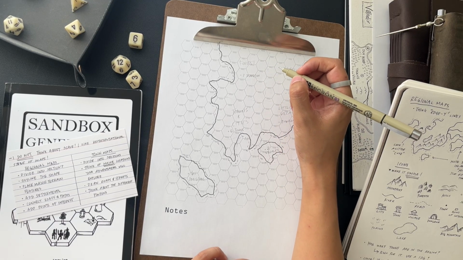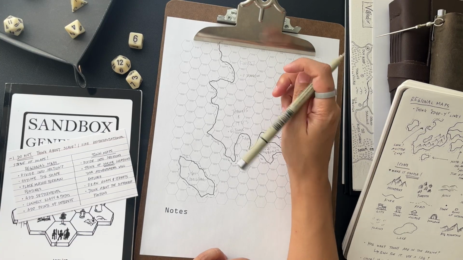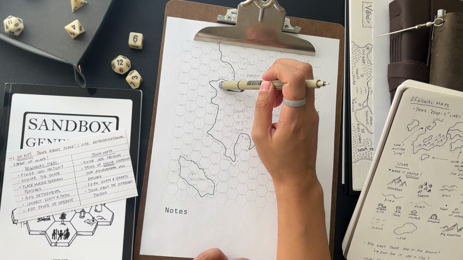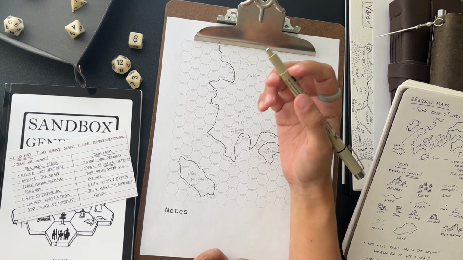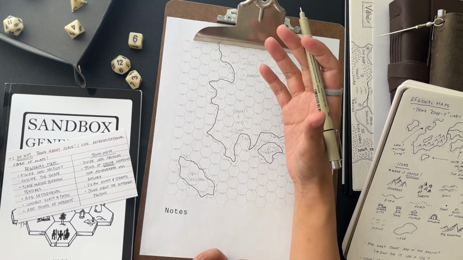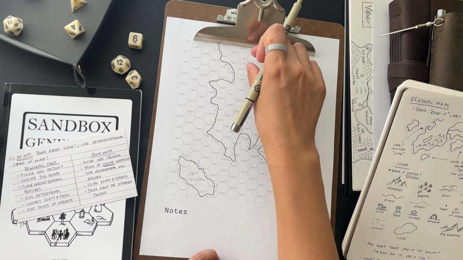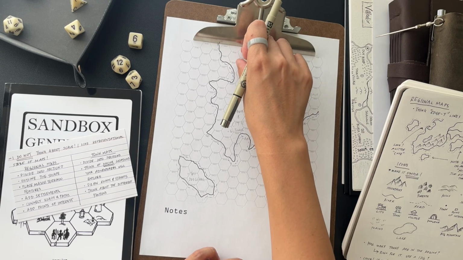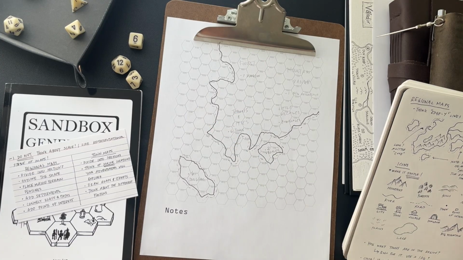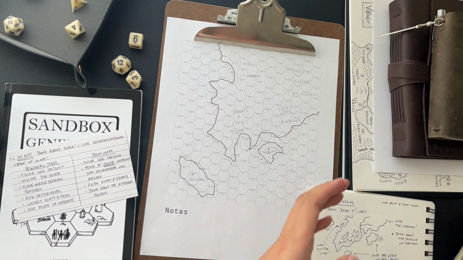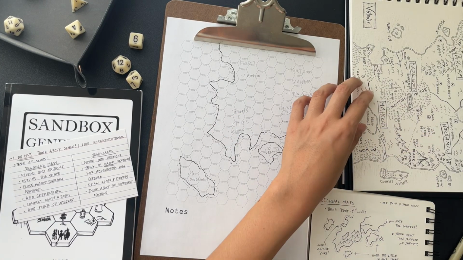maybe the dungeon could be somewhere here. I feel like that would be cool. Yeah, so we can have the dungeon around here. And also, if you want to label, you can totally label it on the region of the map itself. That's kind of what I did for Valadier here.